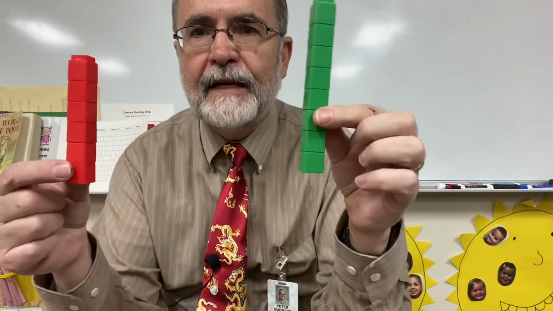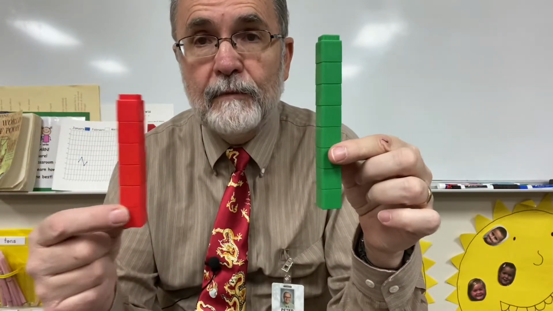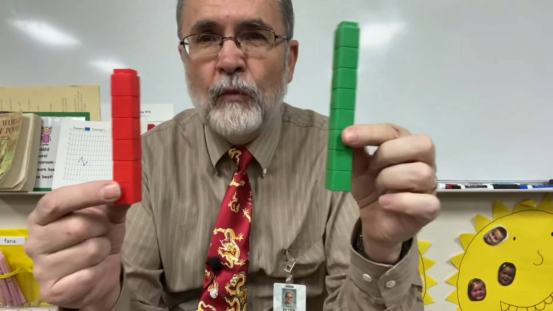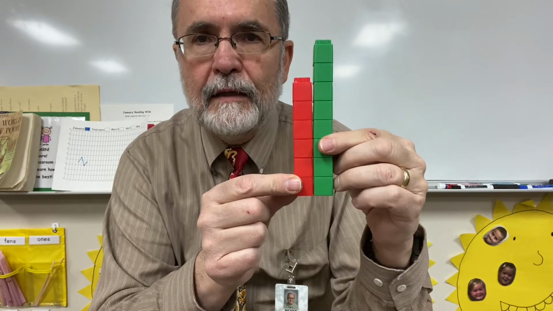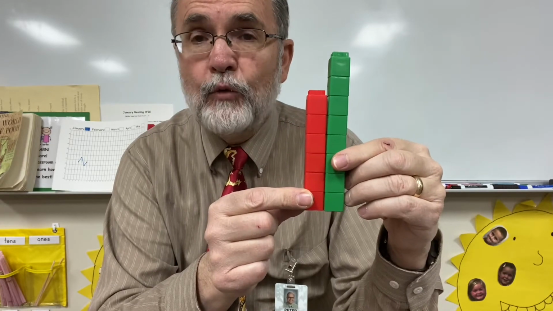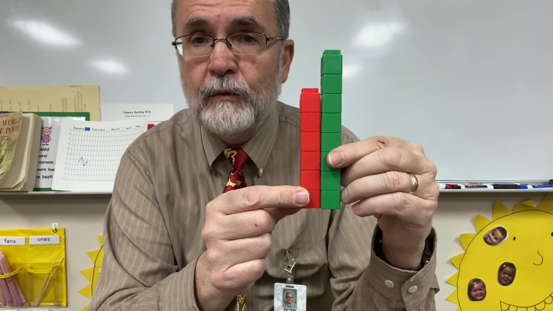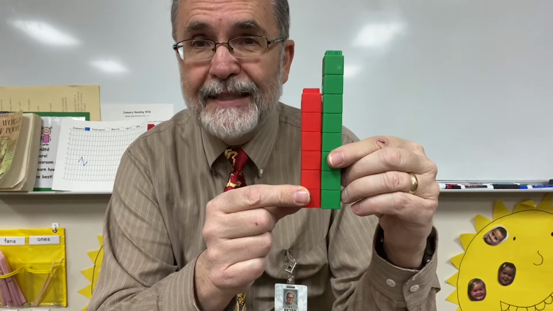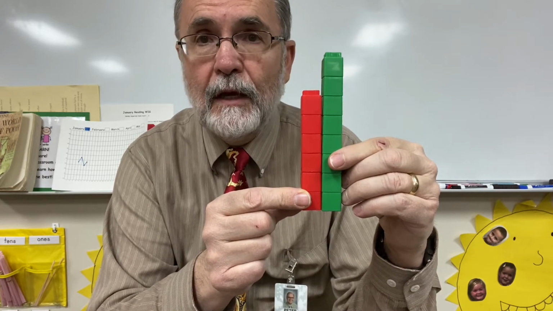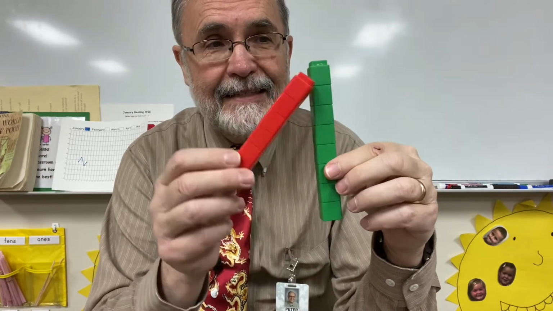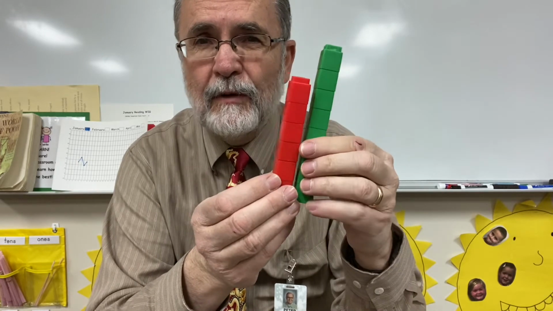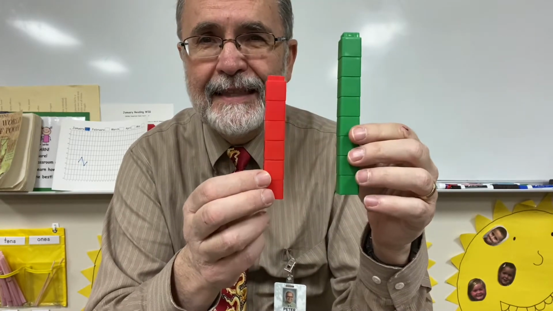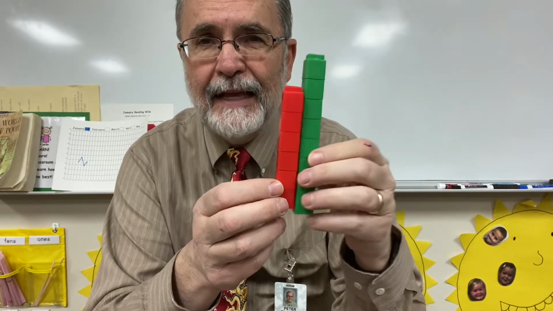Okay. Now you guys know that we've been comparing sets of objects. Now I have a set of green Unifix cubes and I have a set of red Unifix cubes. Christmas colors. Which one is more? Which one is less? Okay. Which one is more? The green has more Unifix cubes. Which one has less? The red has less Unifix cubes. So another way to say it is that this is 8. 8 is more than 6, or we could say that 6 is less than 8.